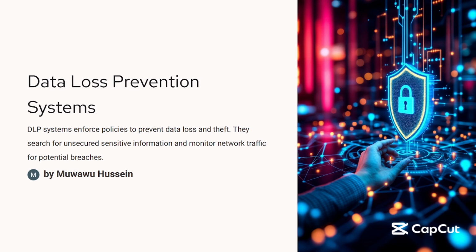So let's talk about data loss prevention systems. Data loss prevention systems, also known as DLP systems, where DLP is a short form, are meant to enforce policies to prevent data loss and theft. And to do this, they are used to search for sensitive information and monitor network traffic to prevent potential breaches.